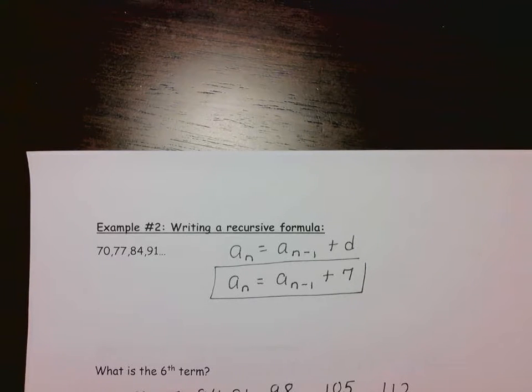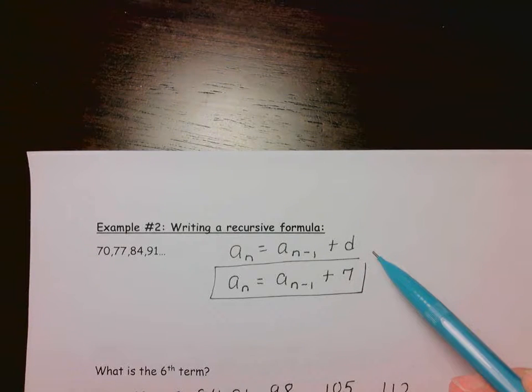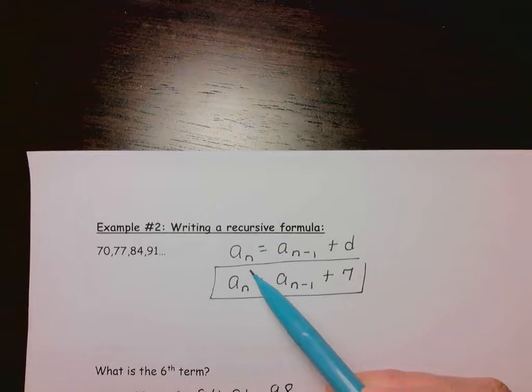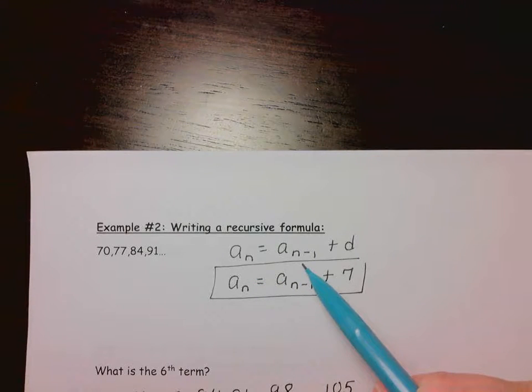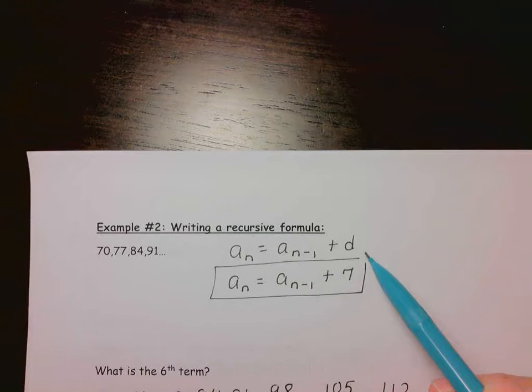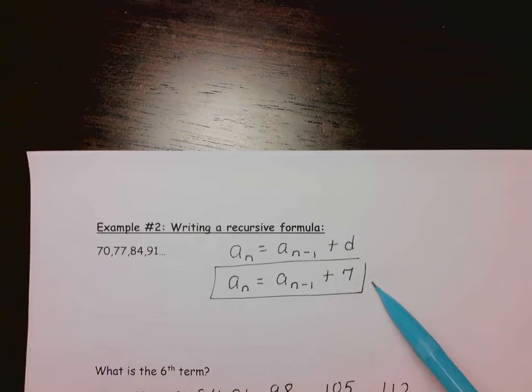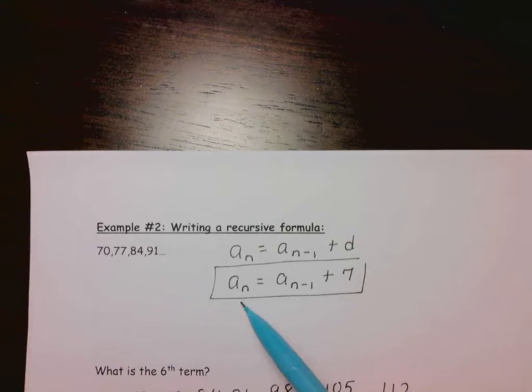So now we're going to write recursive formulas. And so this is the recursive formula, and again, what this says is the value of any desired term equals the value of the term right before my desired term plus my common difference. And so what is my common difference in this sequence? 7. So what this recursive formula is communicating is the value of any desired term equals the value of the term right before my desired term plus my common difference of 7.